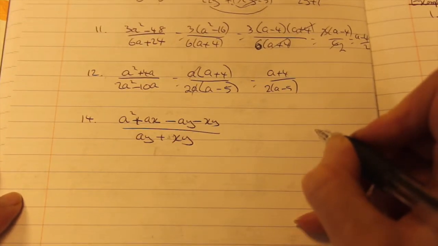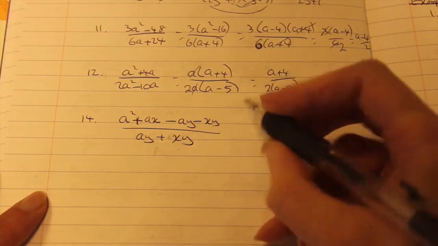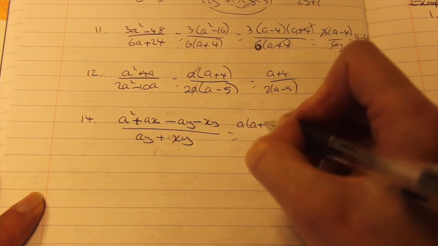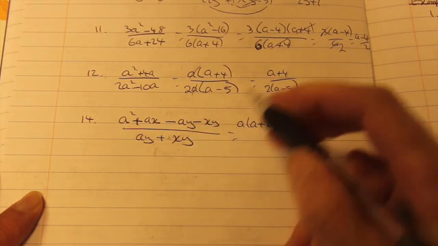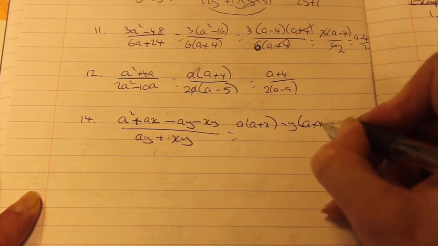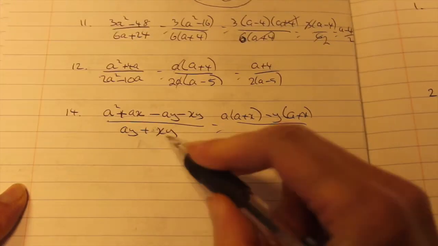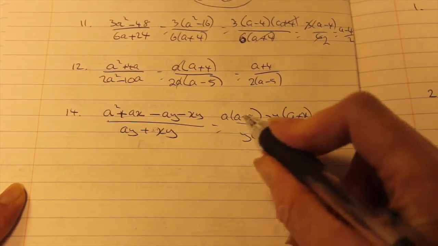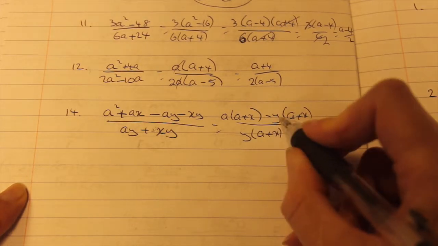Number 14. It looks like it's grouping because there's 4 terms. So if we look at the first 2 terms, I can pull out an A add X. The last 2 terms, I can pull out a minus Y, giving me A add X. All over, in the bottom, I can pull out a Y, A add X. Now these 2 brackets are the same in the top. We're not finished factorising the top.